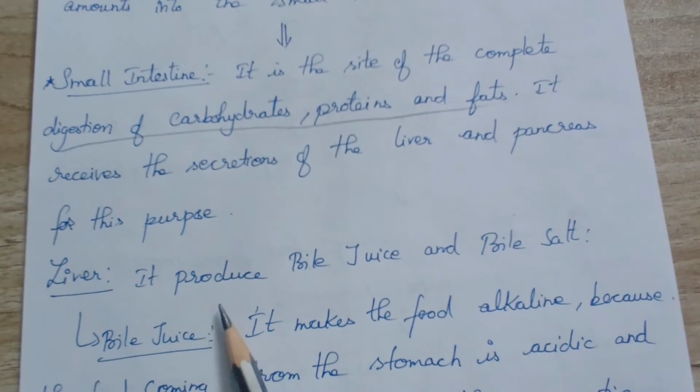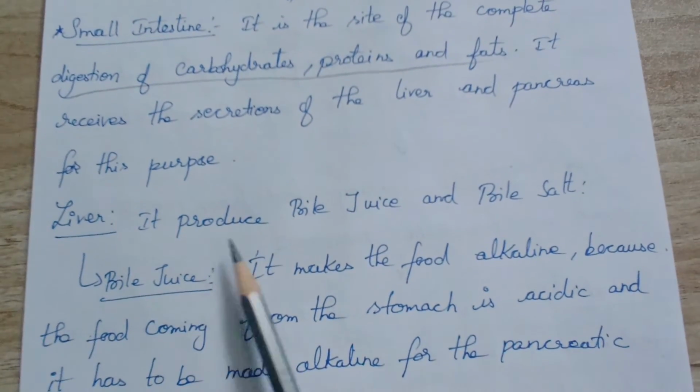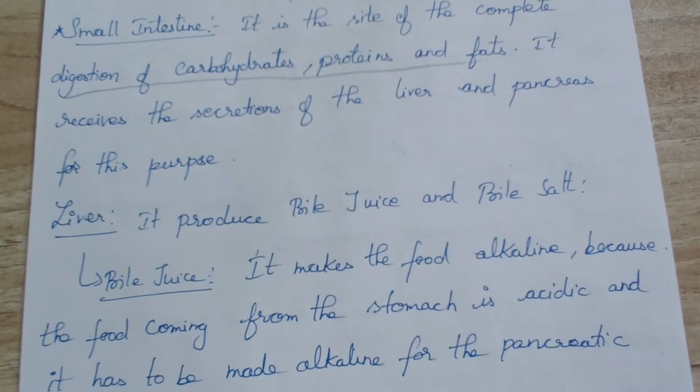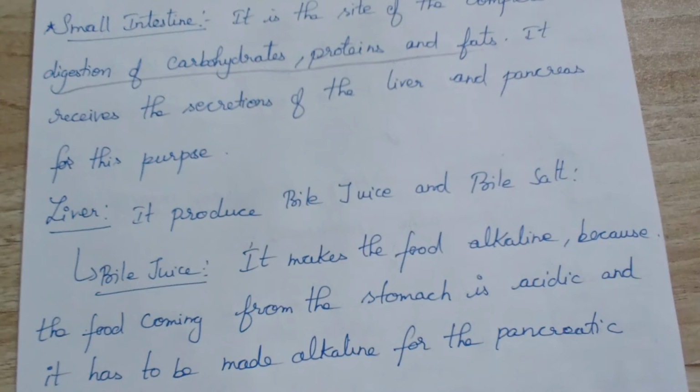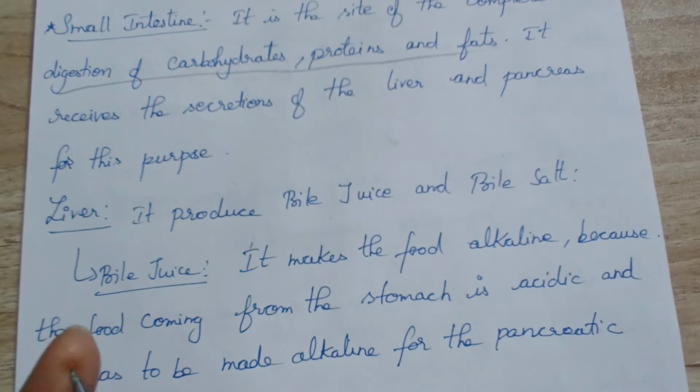Okay, first what is this liver producing? Liver produces bile juice and bile salt. Okay, bile juice and bile salt. You know that in the stomach what is happening? Because of the gastric juice, the food becomes acidic in nature, acidic in nature for the pepsin to act.